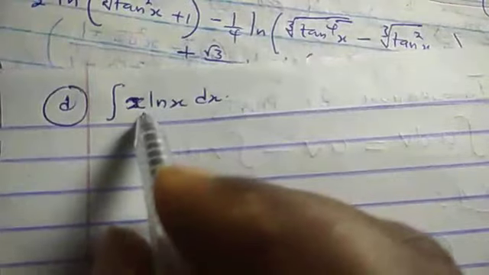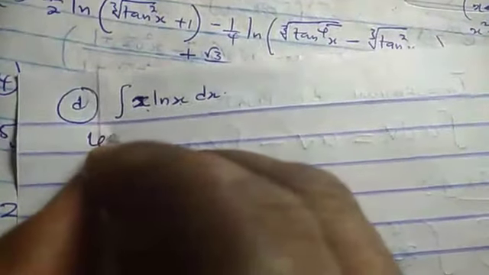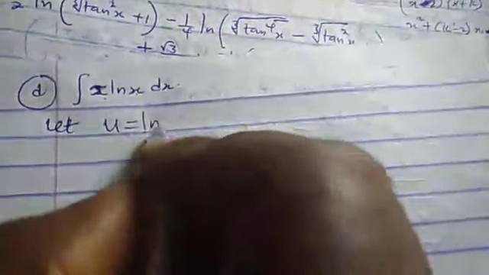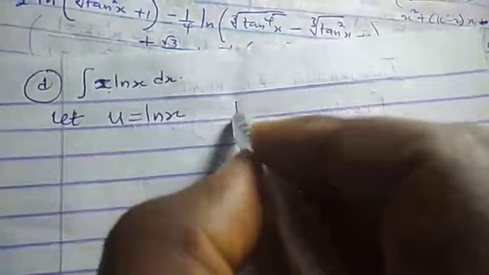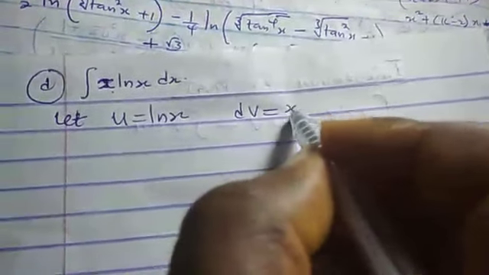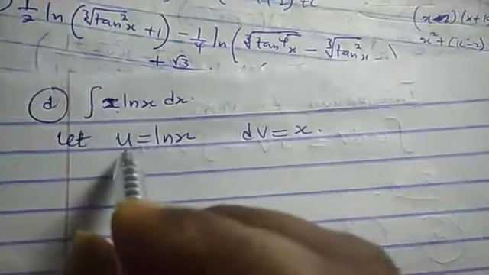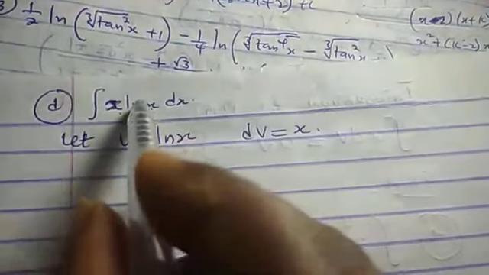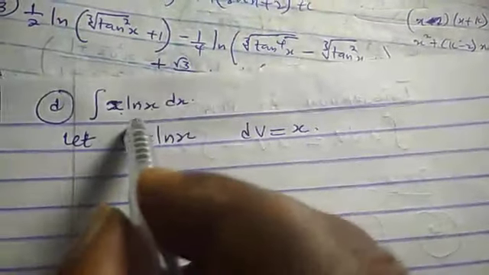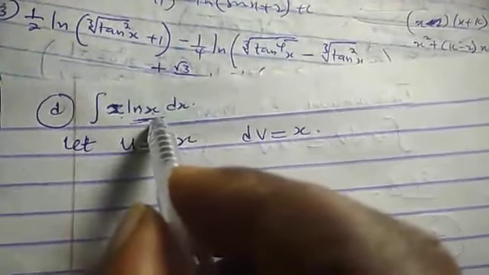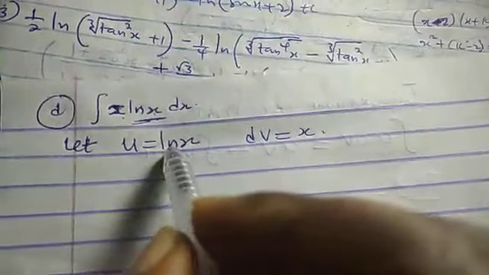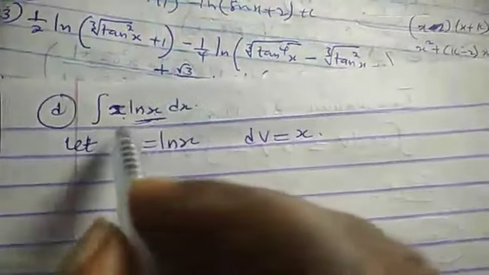Another one, integration of x ln x. So I will take one to be u and one to be dv. Anytime you want to choose your u, most especially when you have ln, you always let your u be the ln, because I can easily differentiate it, but I cannot quickly integrate it.